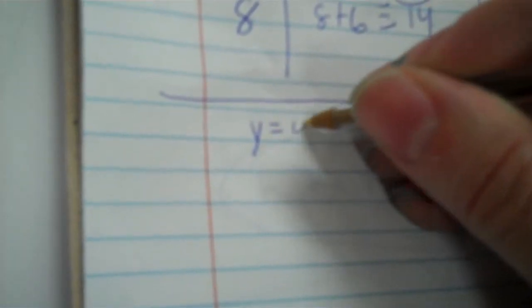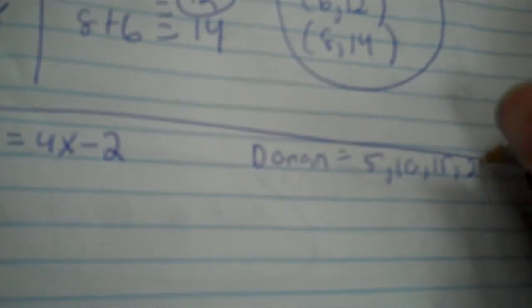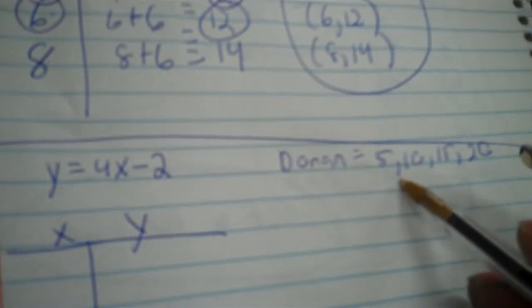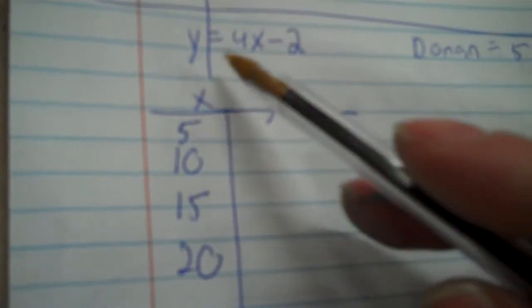Y equals 4x minus 2. And the domain is 5, 10, 15, 20. Again, that's given. It's right there. Okay. I'll make an XY table, and I put these under the X, 5, 10, 15, 20. Okay, so to find the Y, I block the Y off. Now I look at the other side. Y is equal to 4x minus 2.